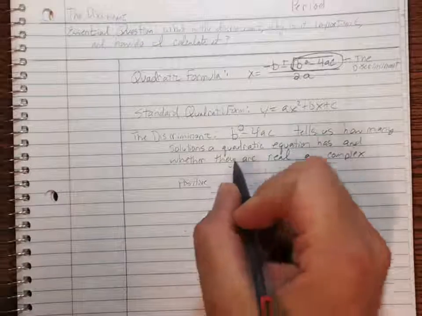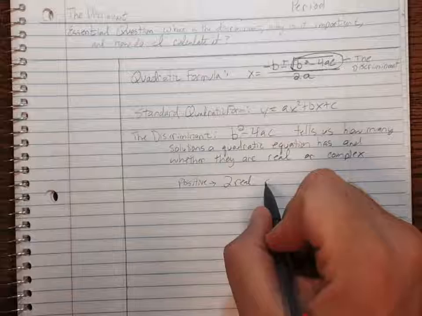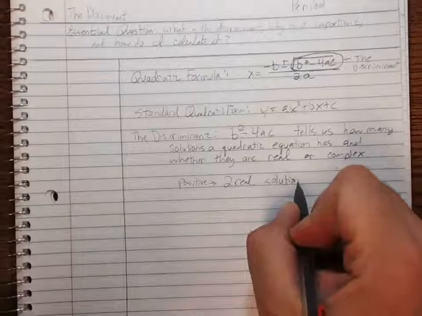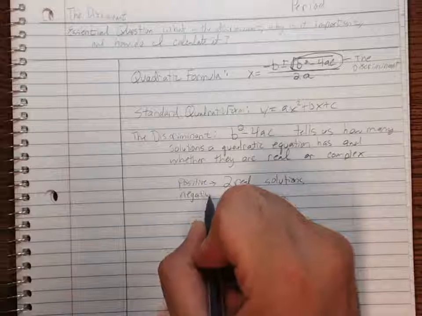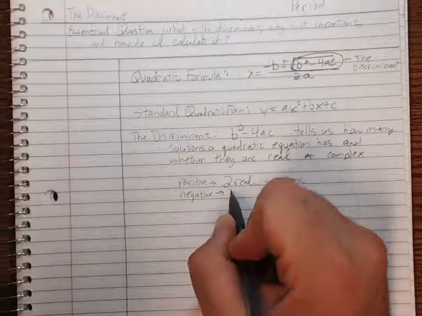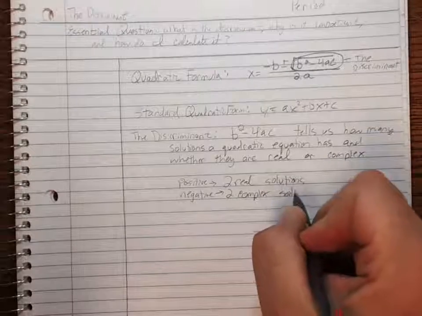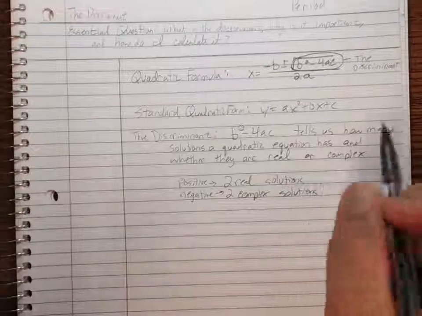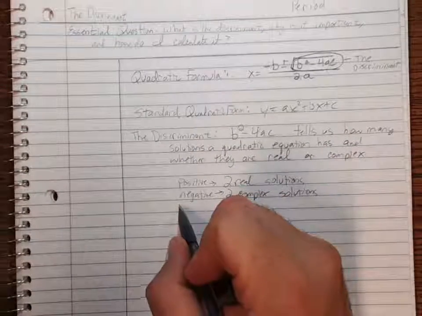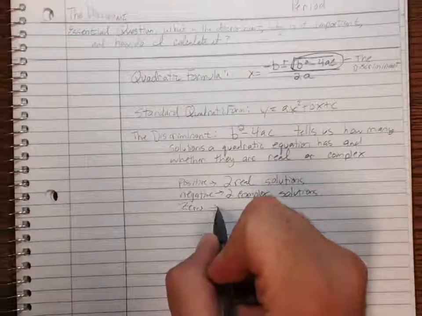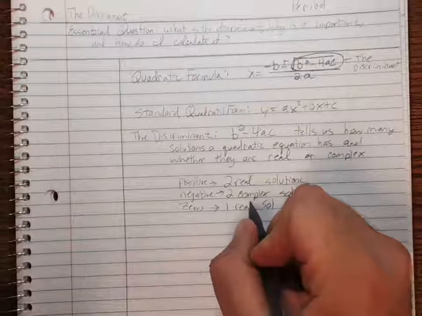Positive answer means you have two real solutions. A negative answer means you have two complex solutions. That means there will be a real part and an imaginary part. And then if you have a 0, that means there will be one solution, but it will be a real solution.